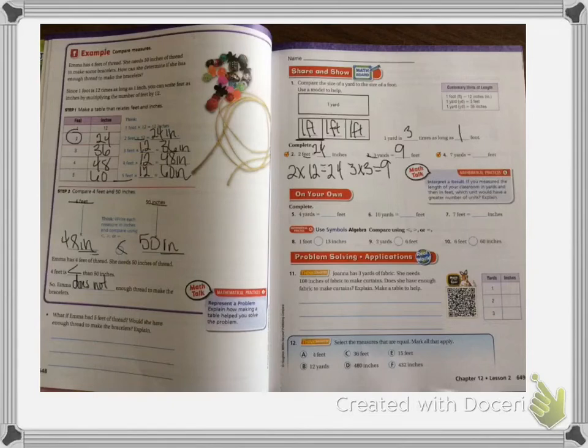Okay, next I've got 7 yards. So I'm doing 7 is the amount of yards that I have times how many feet are in a yard? 3. So I'm doing 7 times 3, and that would give me 21. So that would be 21 feet. 21 feet is equivalent to the length of 7 yards. And that's all that's asking us to do down here on 5, 6, and 7, so we'll go ahead and skip that.